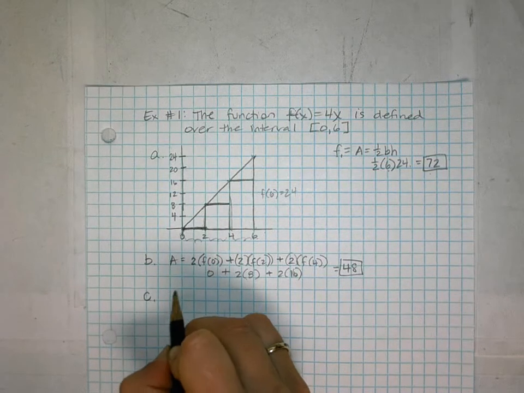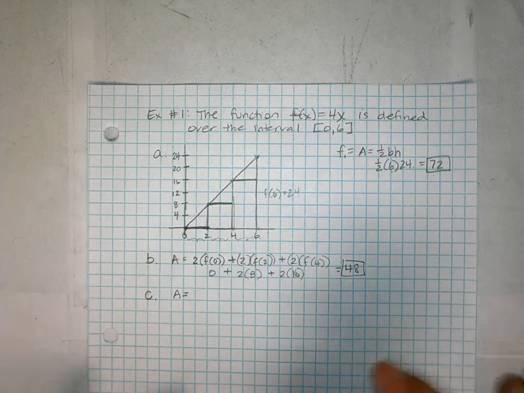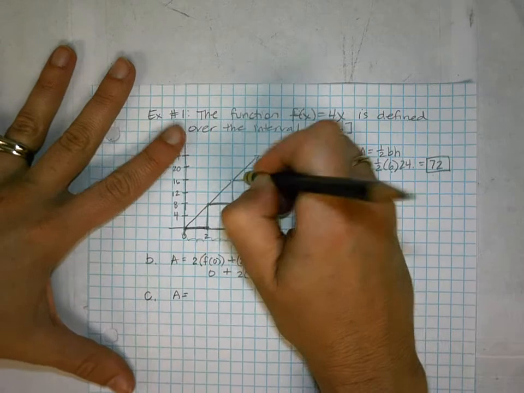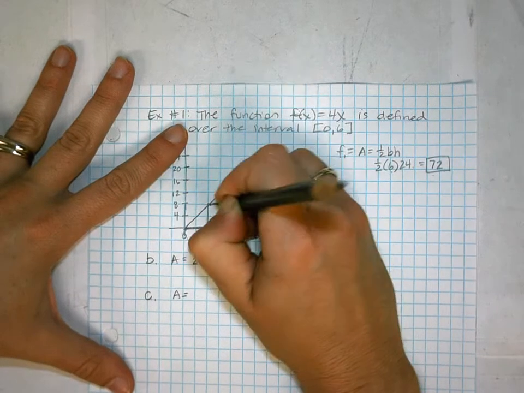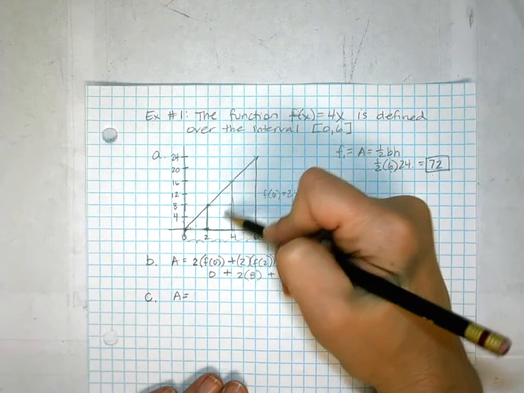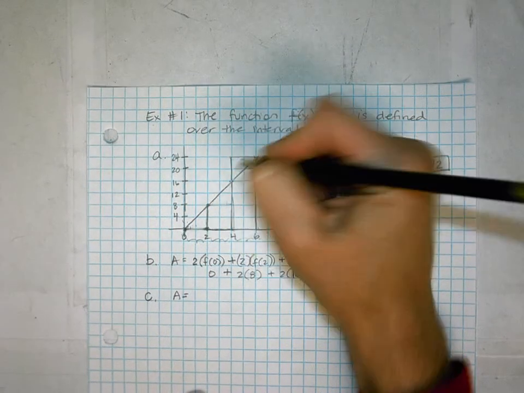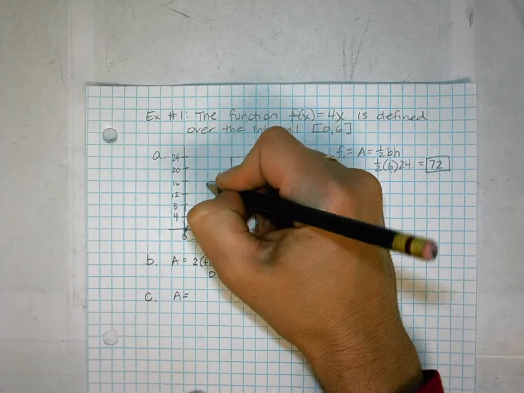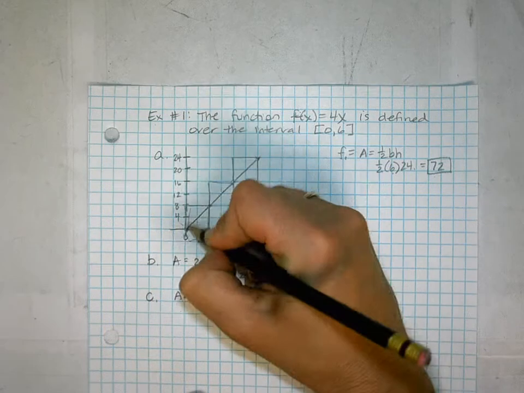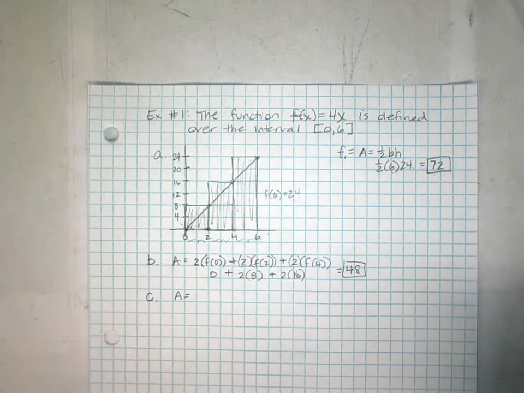Now they want us for C to estimate with 3 subintervals, but with right-hand endpoints. So instead, I've got these 3 blocks. Right endpoints means I'm now going to go from this point here to here, and from this point here to here. This should not surprise you, since we're going to overestimate at this point.